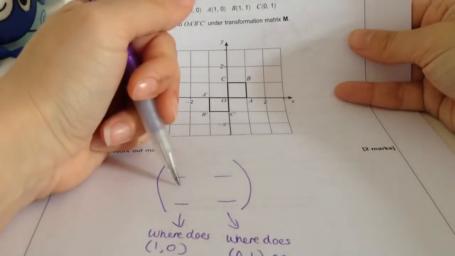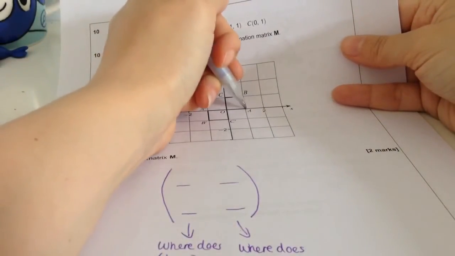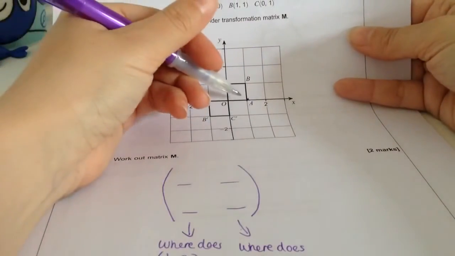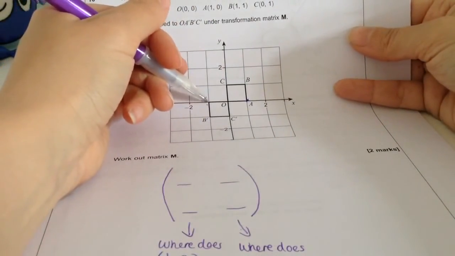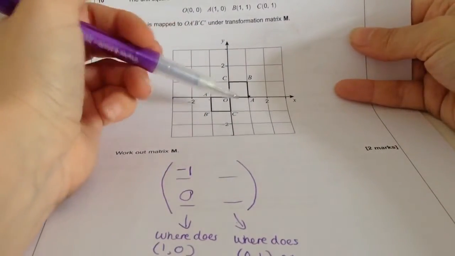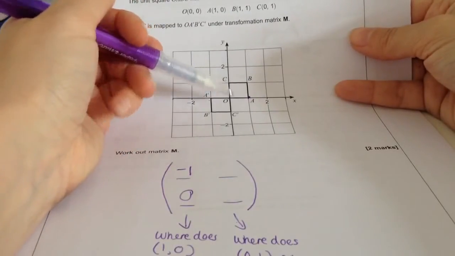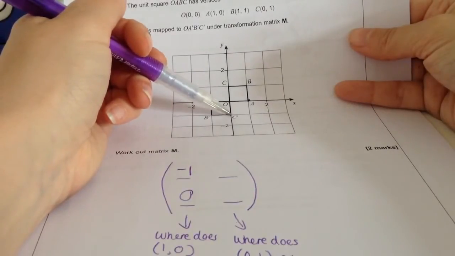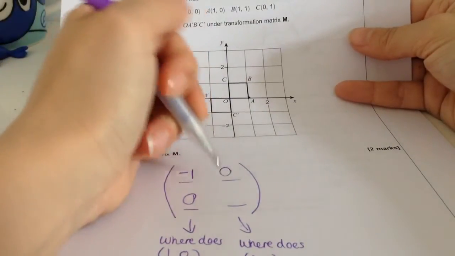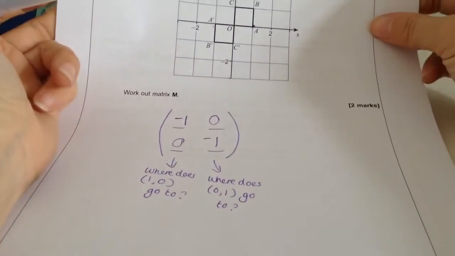So 1, 0 is that, which was A. So where did A get mapped to? A got mapped to over here, which is -1, 0. And then 0, 1 is C, and C got mapped to 0, -1. So that's the matrix. And this has a part B to it. It's over here.